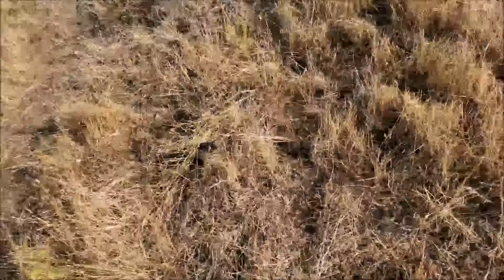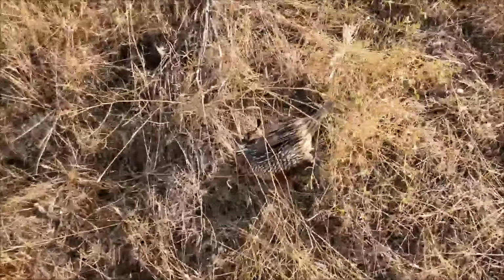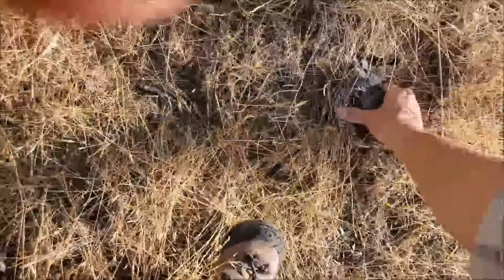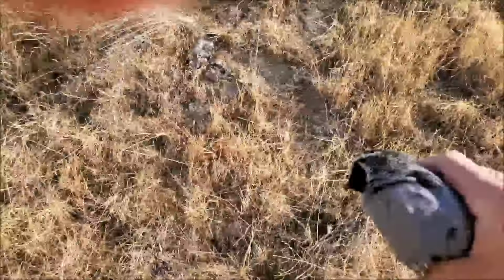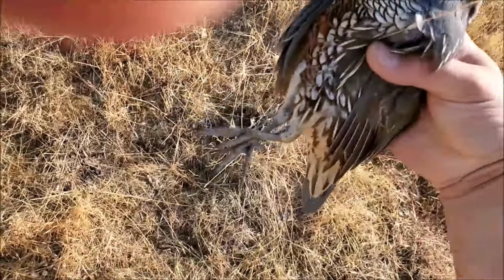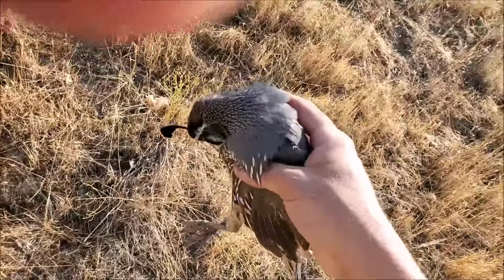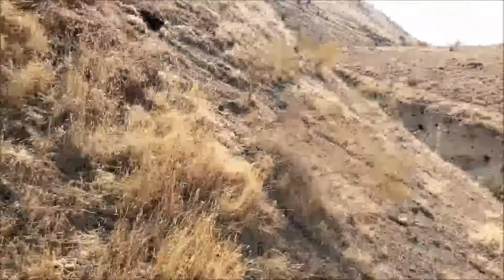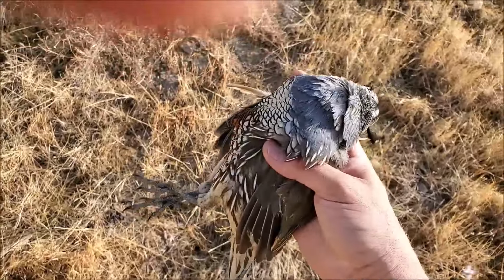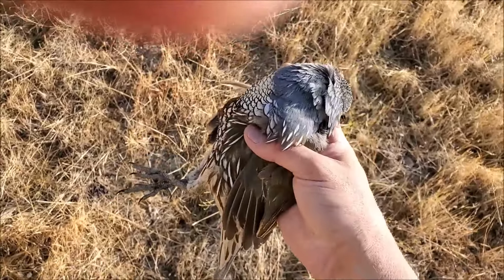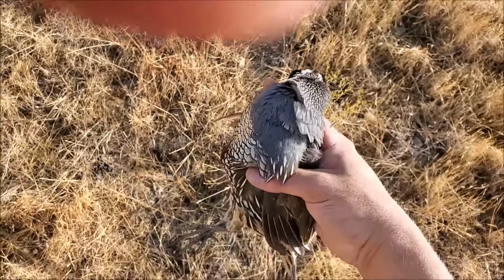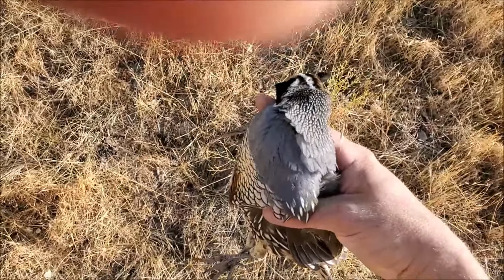Yep, that's it. That is him right there. It's a nice male bird. So it was a good hit. Looks like it just threw him about 20-25 feet from where I shot him. So never give up on searching for a bird that you know you hit good. That's the ethical thing to do.